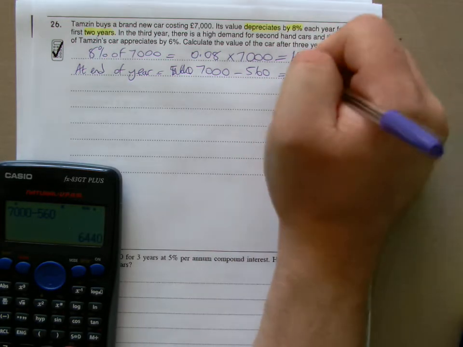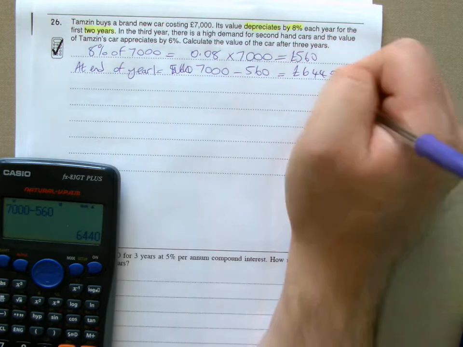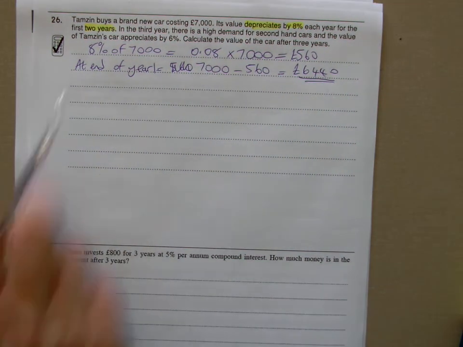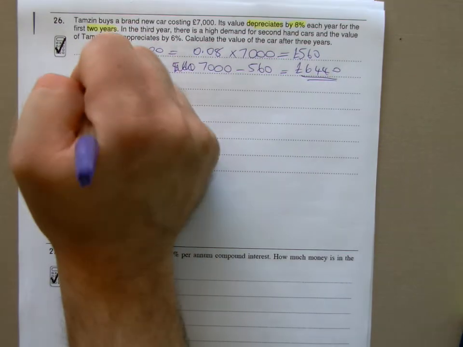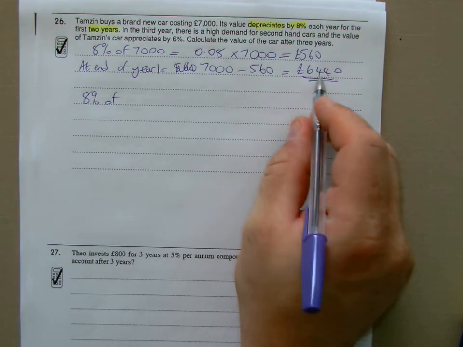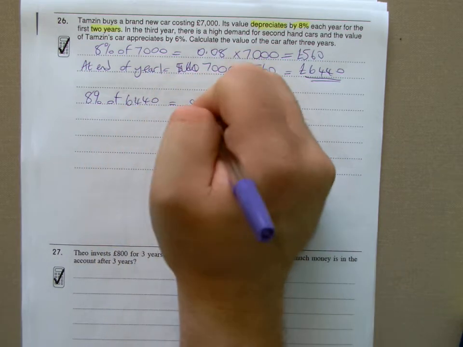we get 6,440. So that's its value at the end of year 1, okay, 6,440. So then we go again, right? Remember, it depreciates, it says, for 2 years. 2 years it depreciates for. So now we work out 8%, but this time of its new value, which is valued at the end of year 1, 6,440.